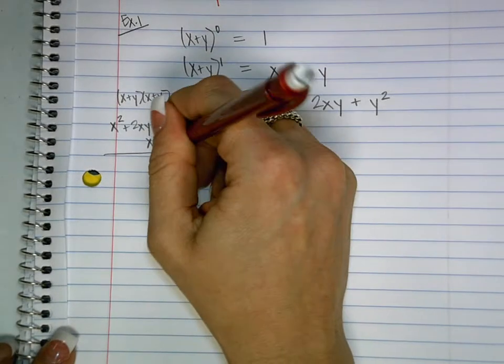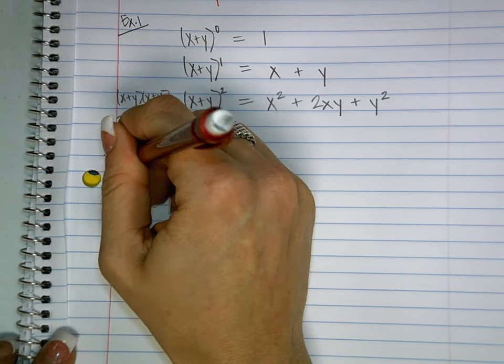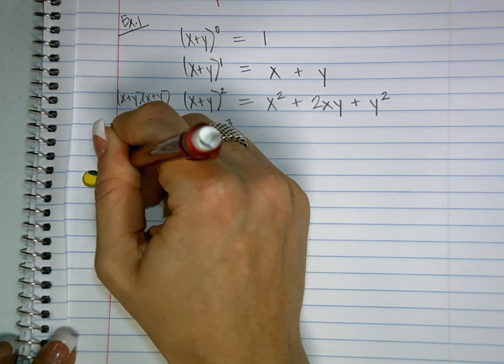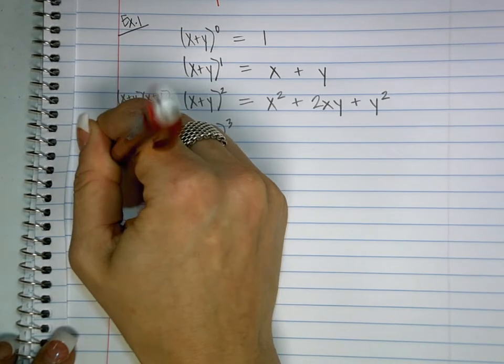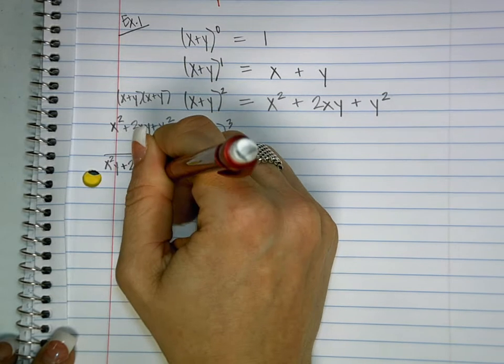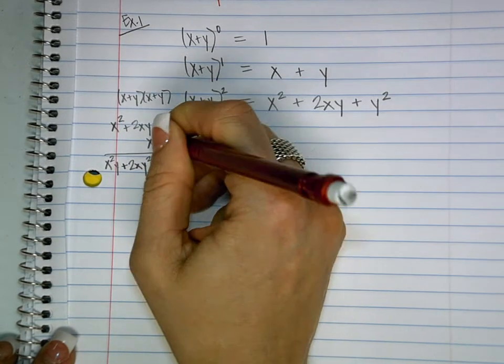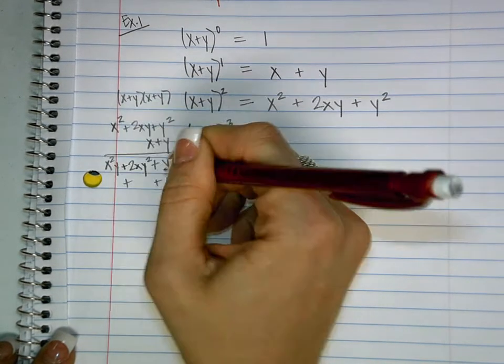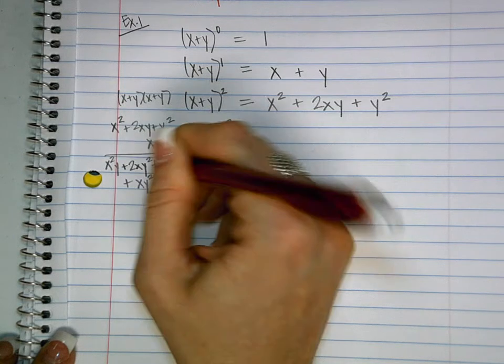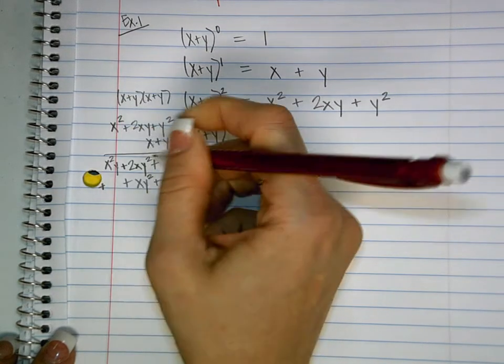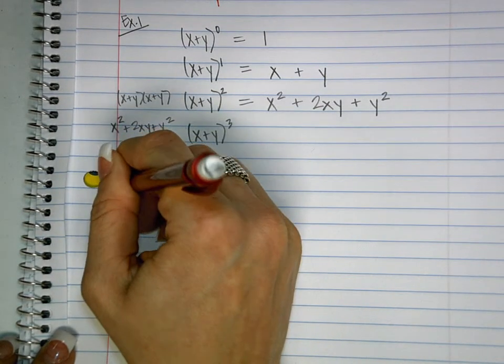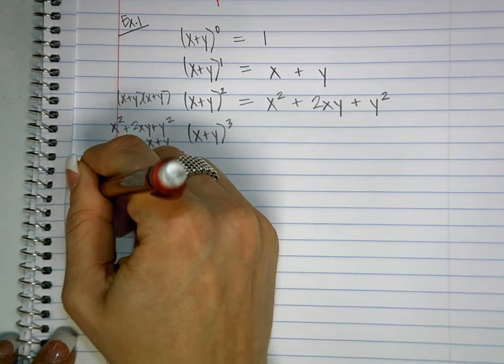You've got y cubed, 2xy squared, and an x squared y, and xy squared, a 2x squared y, and an x cubed.